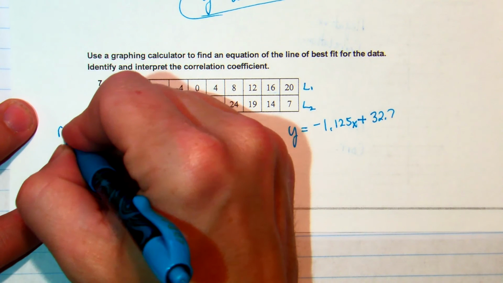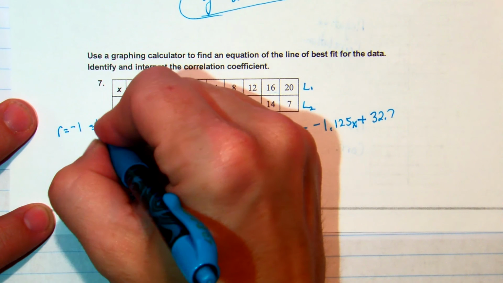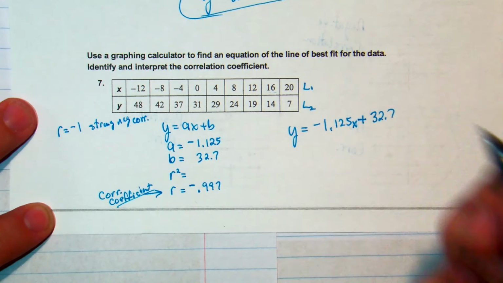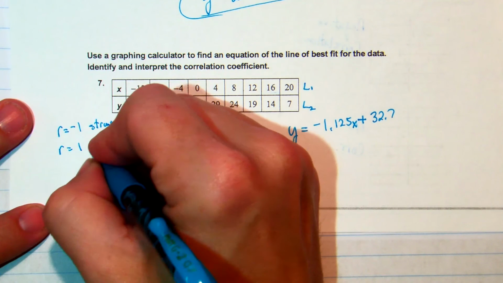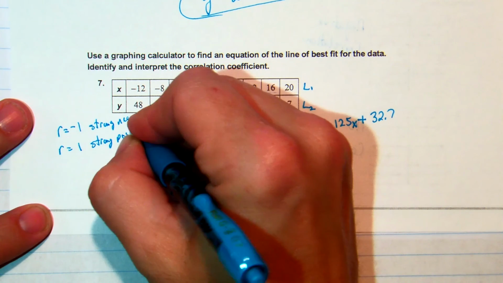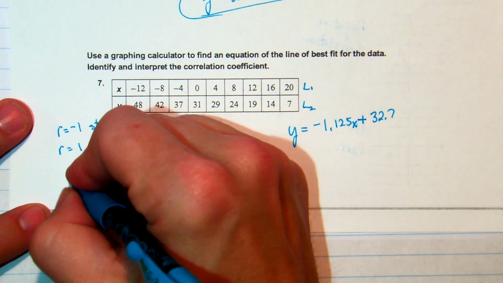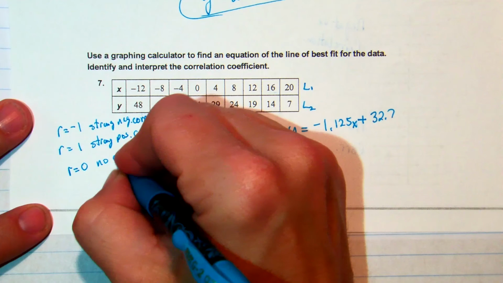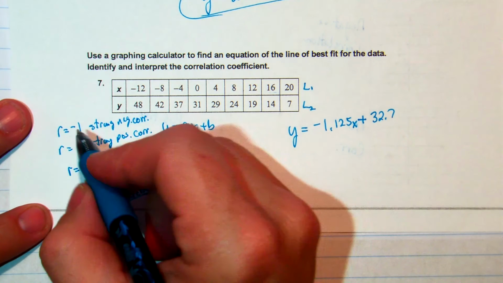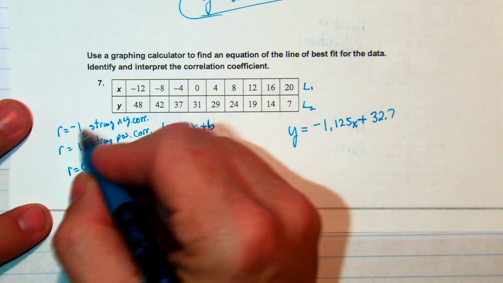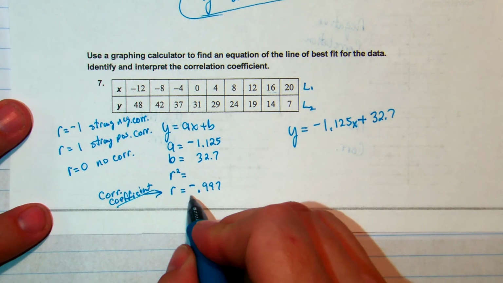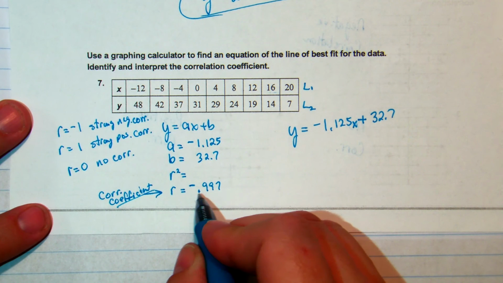Now, we know that with our R values, let's write this little chart down. If R equals a negative 1, it's a strong negative correlation. If R equals a positive 1, it's a strong positive correlation. And if R is close to or equaling 0, it is no correlation. So it's strong correlation if it's negative 1 or positive 1. We just have to decipher which one it is. If it's closer to 0, it's no correlation. This one is very close to a negative 1.